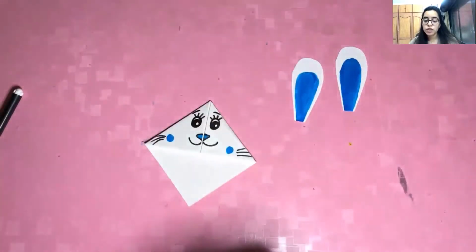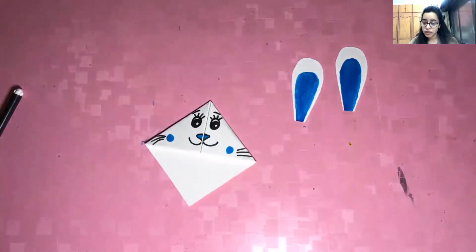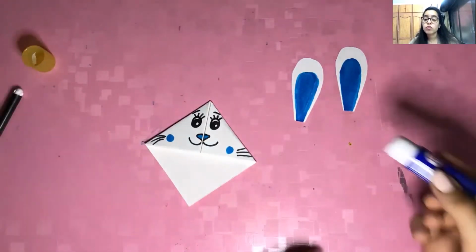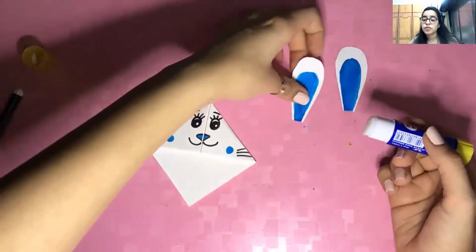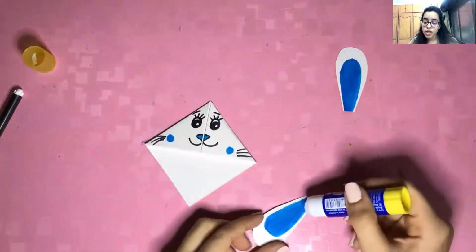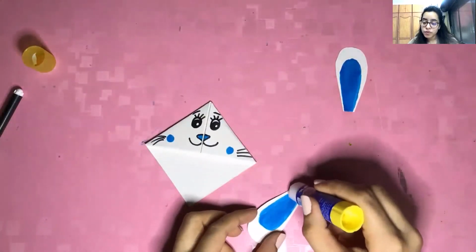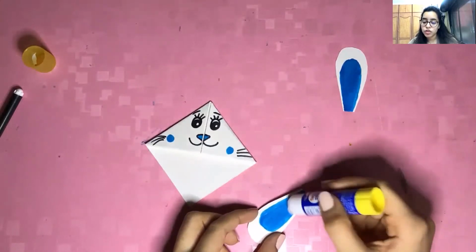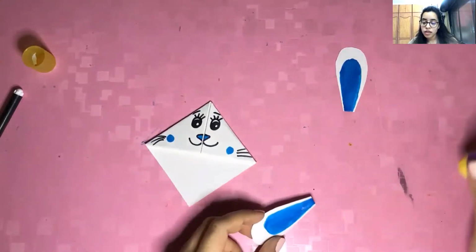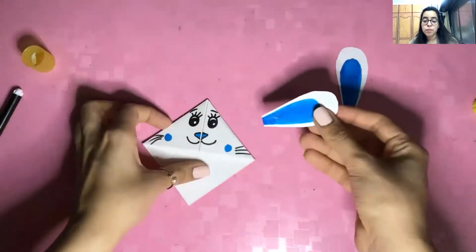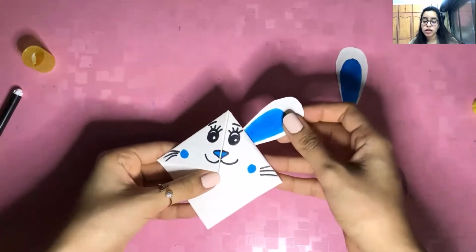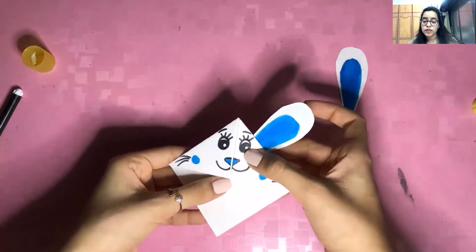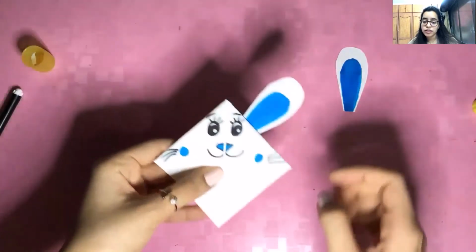Okay, so pay careful attention at this area. If you don't have a glue stick, you can also use a cello tape. You can use a Fevicol, as I said. So just on the bottom side, we're going to add a little bit of this glue stick, a little bit of this glue, and then just stick it on the reverse side. Okay, stick it on the reverse side, just like this.